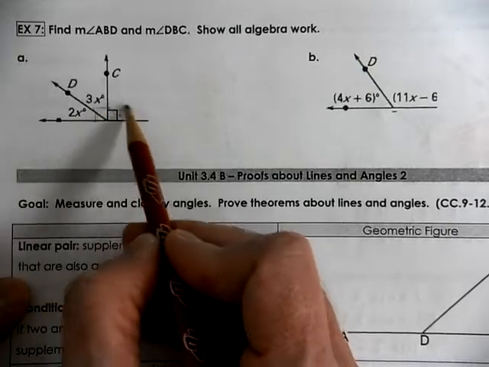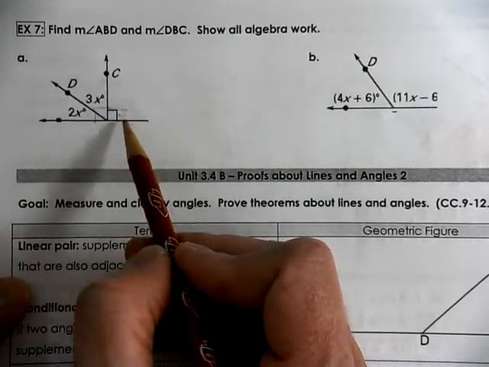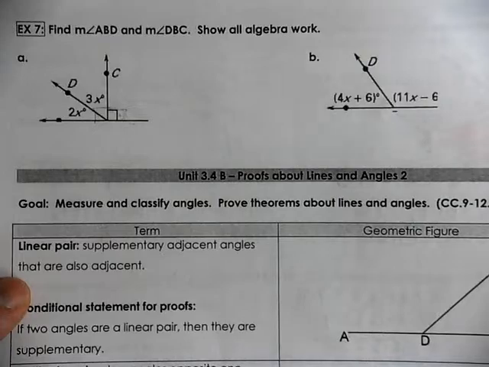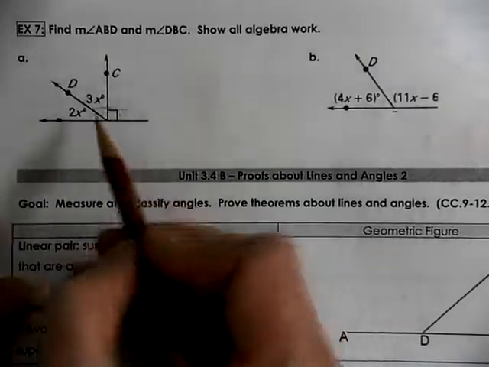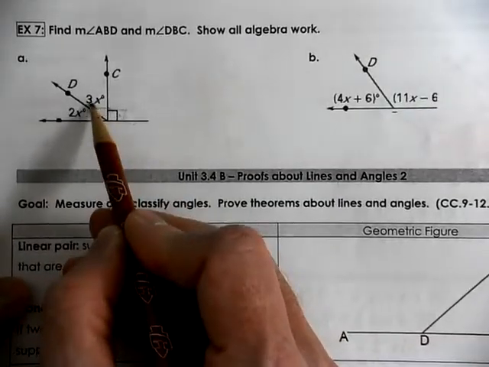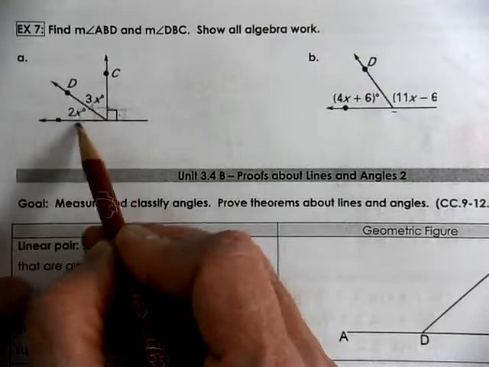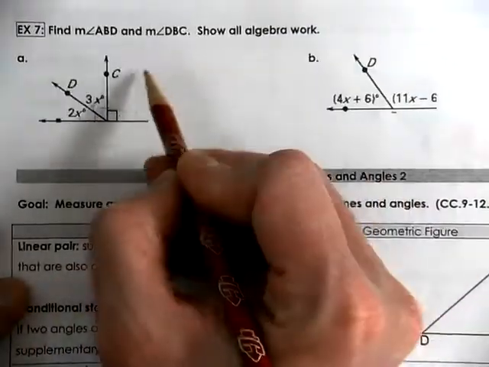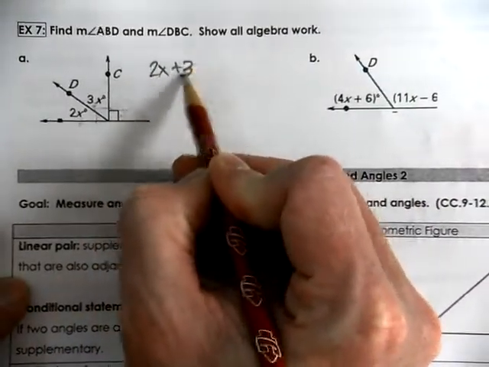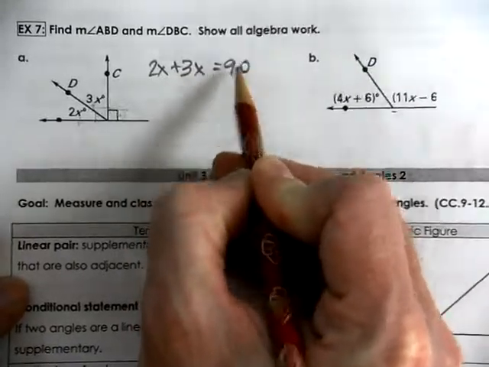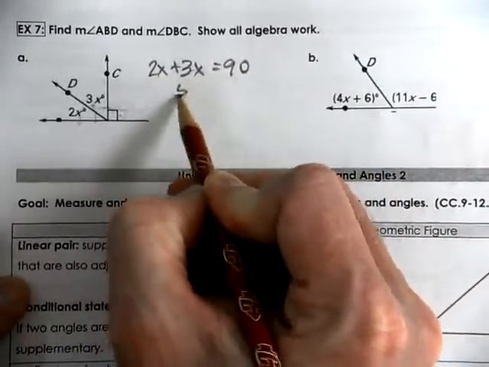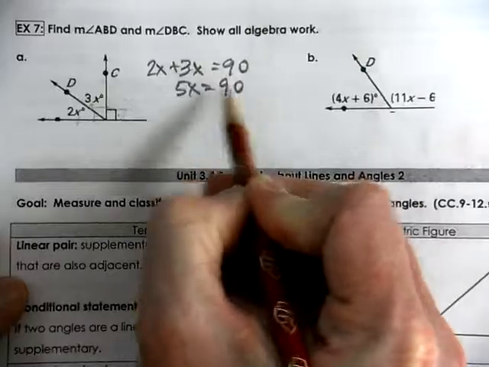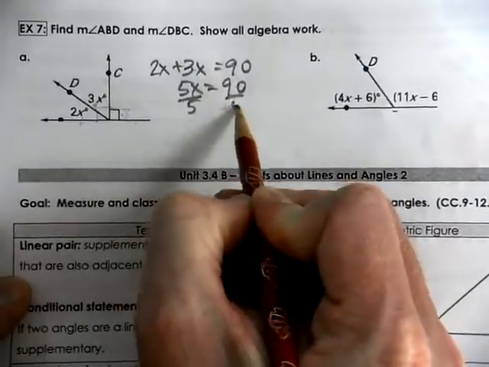All 3 angles are not supplementary. Supplementary has to be 2 angles. But these 2 angles over here do add up to 90 degrees. So if you know your 2x plus 3x equals 90, then you can group your like terms together and divide by 5.